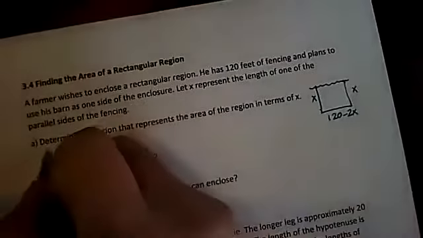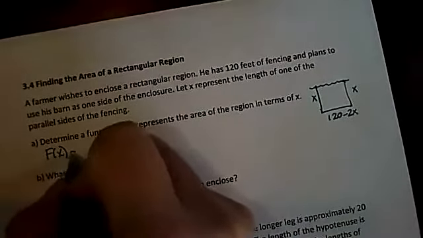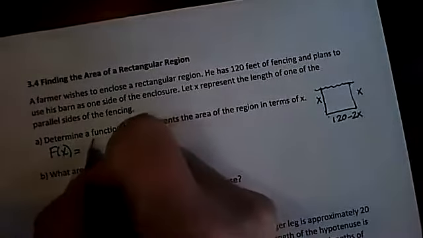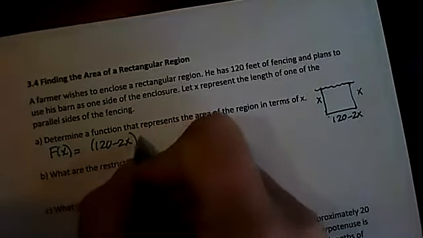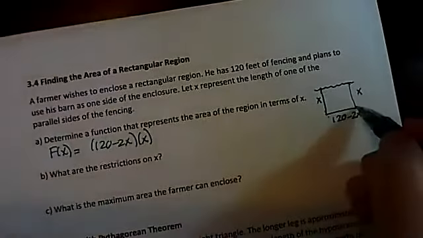So determine a function that represents the area of the region. How do you find the area of a rectangular region? It's length times width. So let's put that into function form. f of x, you can use whatever variable, p of x, t of x, whatever you want. We're going to do the length times the width. So we're going to take 120 minus 2x times x, length and width.